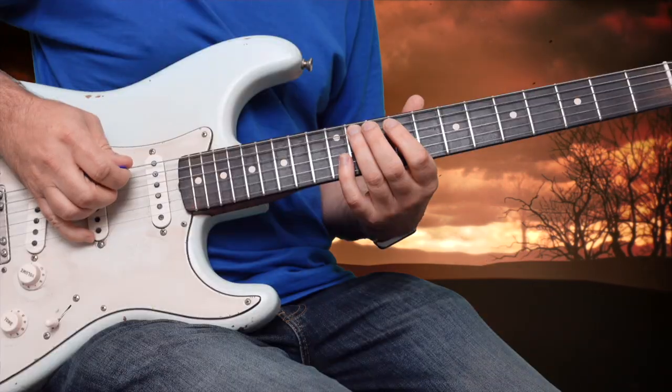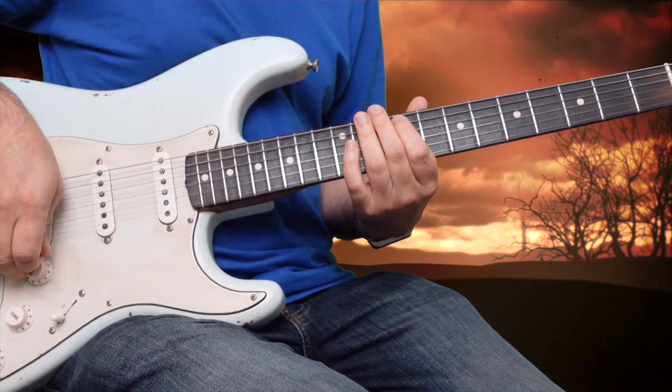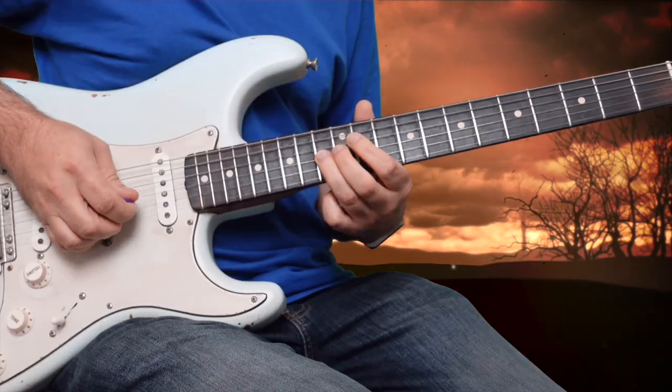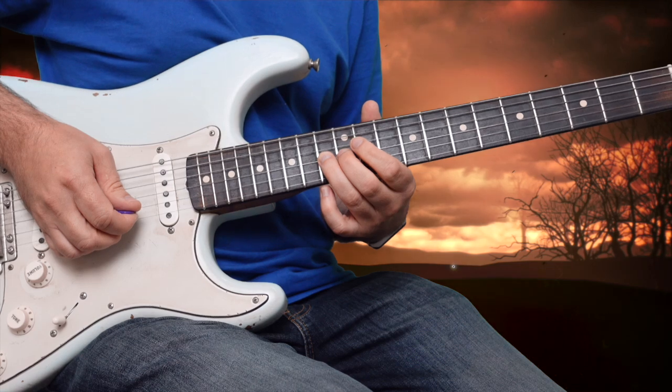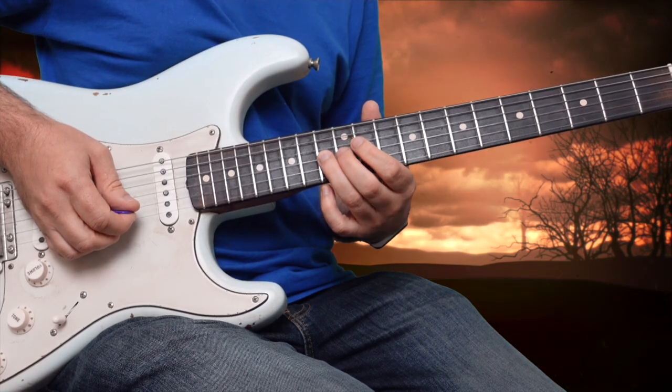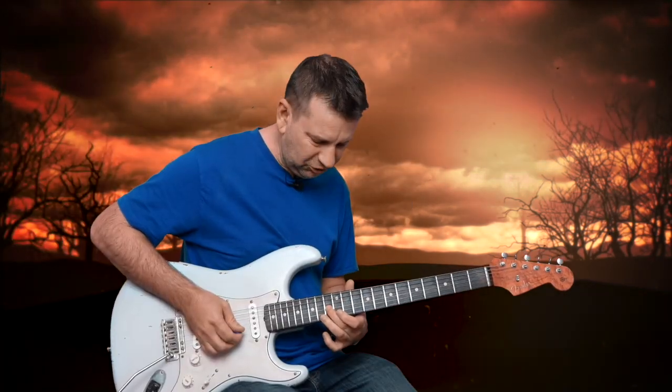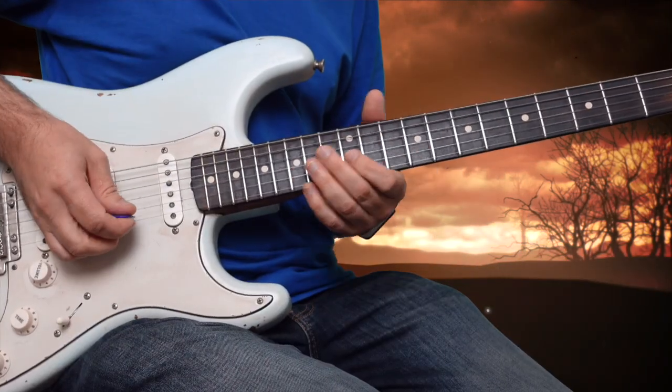Now, what I'm doing here is I'm overlaying those 3 notes from the G sharp, which you may remember is the 3rd of the E7 chord. So if you can visualize that 3rd, that G sharp, I'm just going down 3 notes from there. So that enables you to do something like this. So think of the minor blues scale.